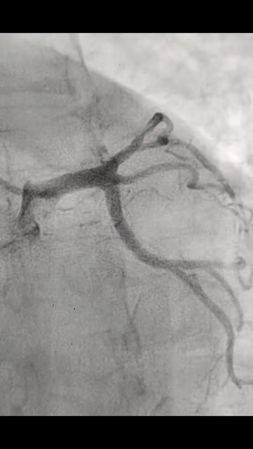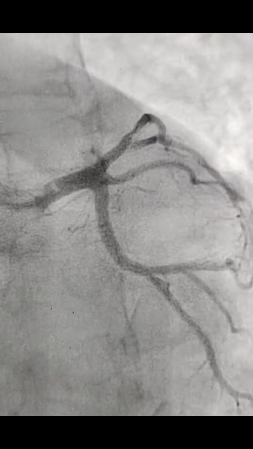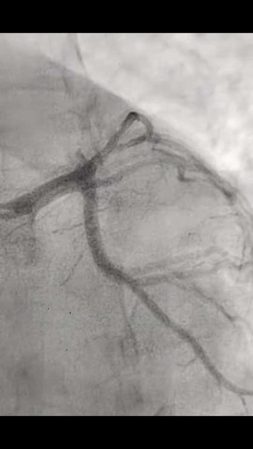So this is the angiogram, and I can see there is a complete ostioproximal LAD thrombotic occlusion, and there is a dual LAD system. The first LAD, the major LAD, is a complete ostioproximal block, and the second LAD has a proximal thrombotic lesion. You could see that it is almost 80%.